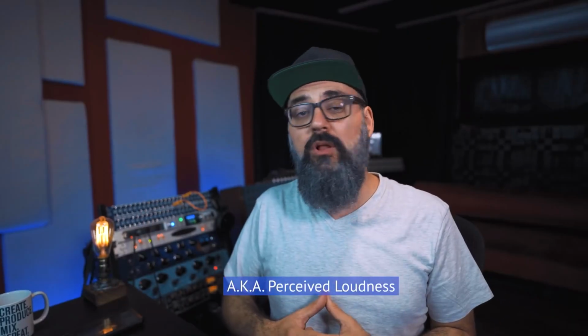So the difference between the two is not that complicated. The average level is going to measure how loud the music feels, and the peak level will measure how loud the music actually is. One is how loud the music feels, and the other one, the peak level, is how loud the music actually is. So this is the difference between the two, and they're both important.